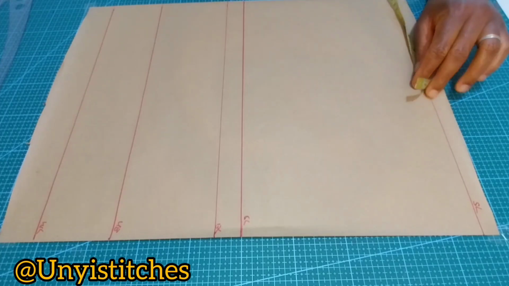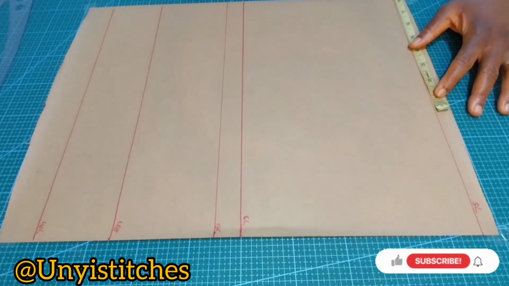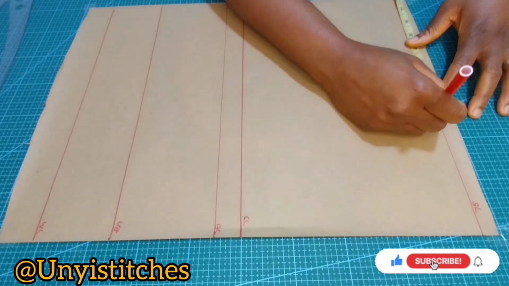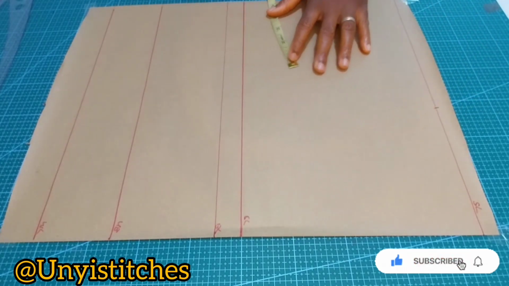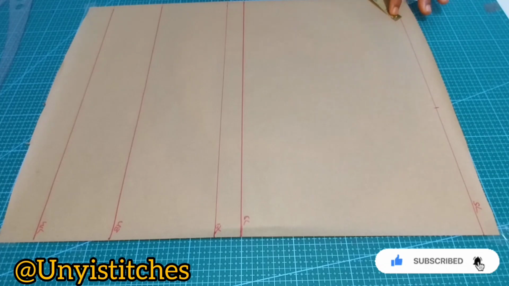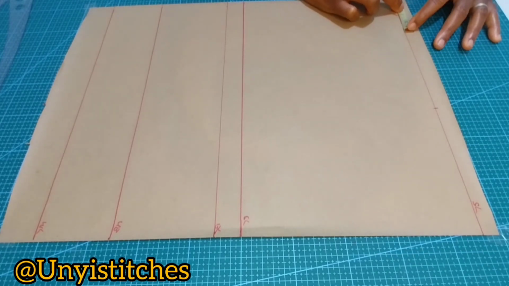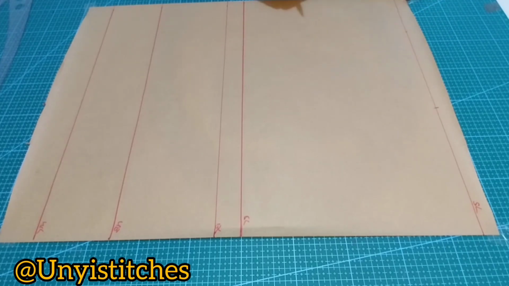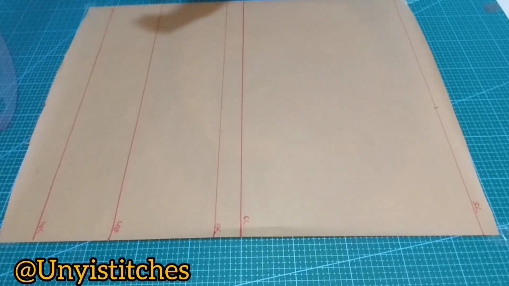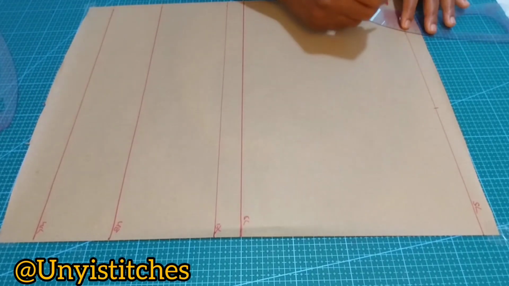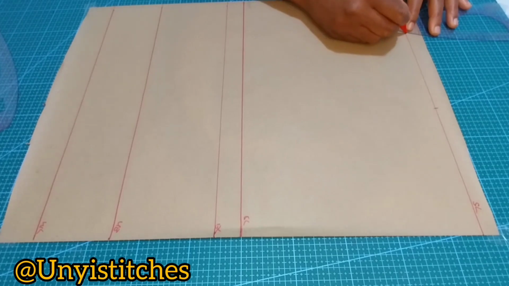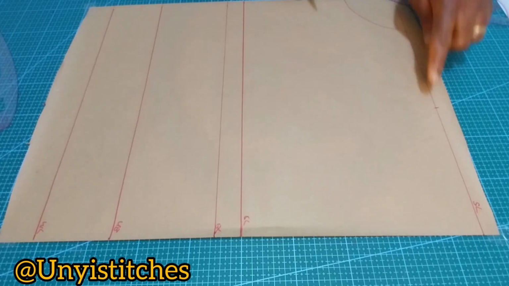So the next thing will be for me to mark my shoulder measurement divided by 2. So measure your own shoulder, then divide it by 2, whatever measurement you have, you mark it down. The next one will be for me to mark my neck. This neck is just as a guide for me to draft my basic pattern, because we are going to do alteration to have the scallop neckline. So I'll go ahead and draw my neck width and my neck depth. I make use of 3 inches neck width and 3 inches neck depth.